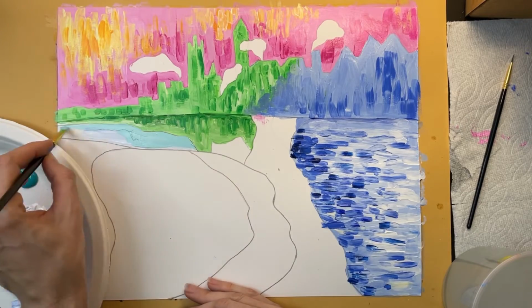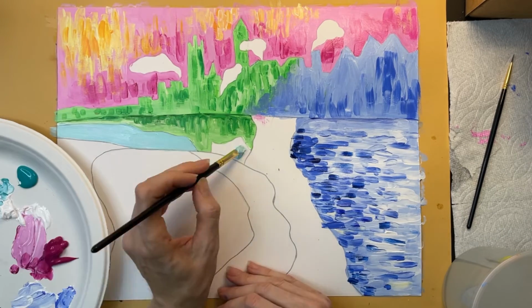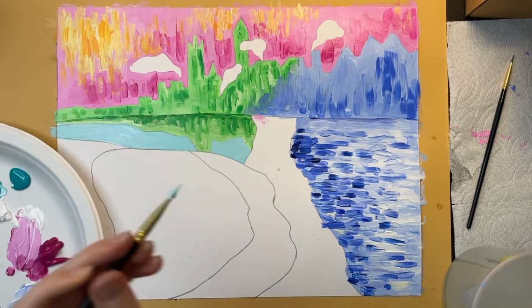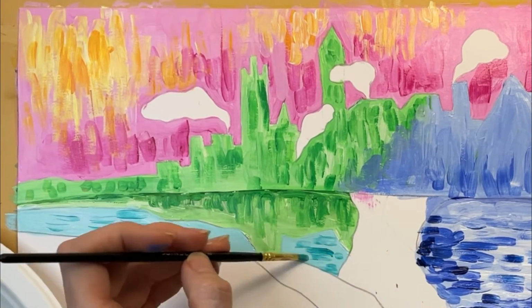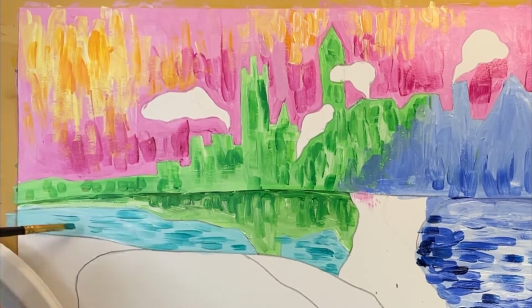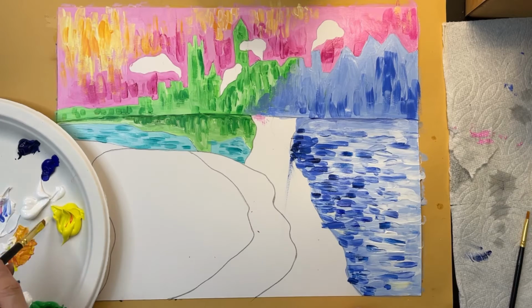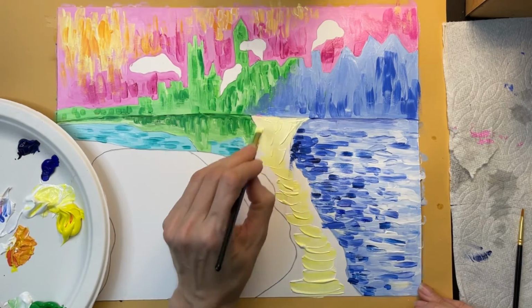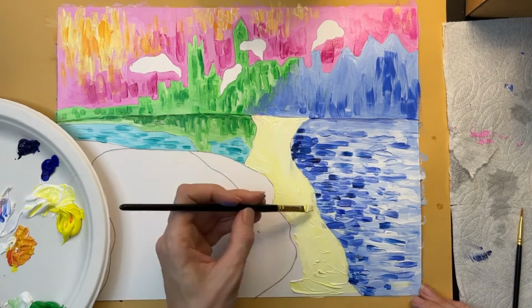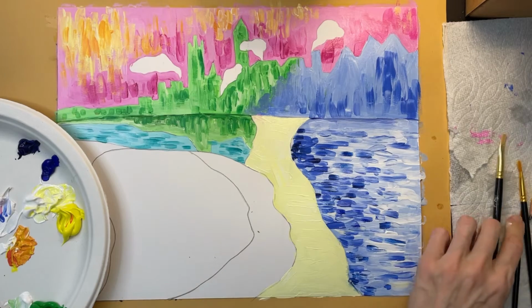For this area back here, I've mixed some turquoise with white paint. Now that I've filled it in, I'm adding some darker turquoise brush strokes right on top. It's time to paint the sunlight reflecting on the water. I've mixed yellow and white paint. I'm filling in this whole area with this very light yellow color.